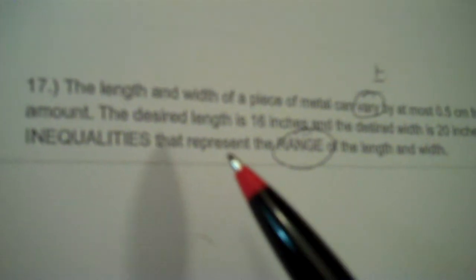Okay, last problem in this packet. The length and width of a piece of metal can vary. That means it can go over and under. That's why you see a positive and a negative by at most 0.5 centimeters from the desired amount. The desired length is 16 inches. The desired width is 20 inches. Write inequalities that represent the range of the length and width.